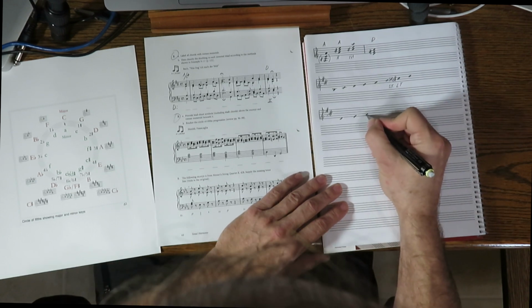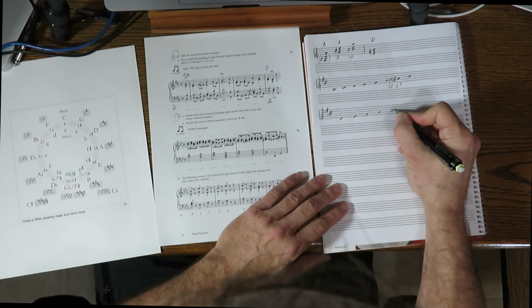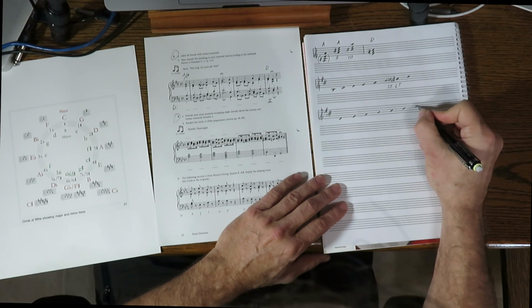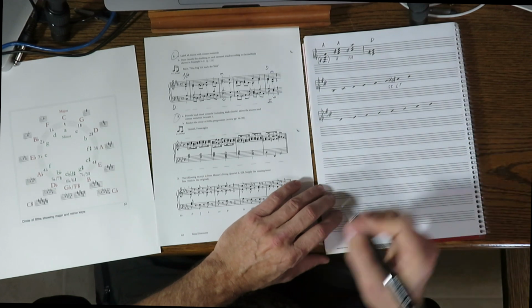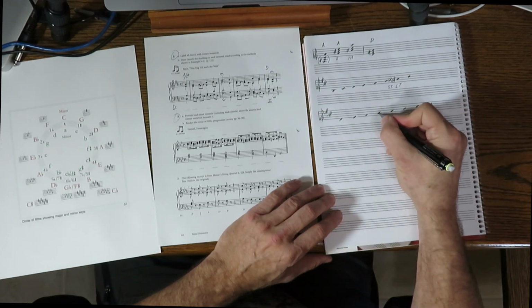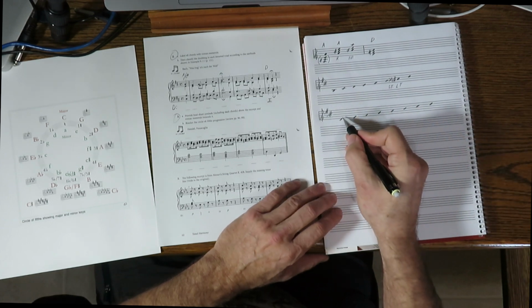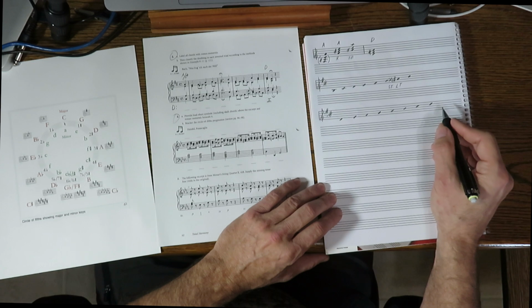So let's just do that real quick. There's our G, A, B, C sharp, and then our octave. Okay, so now we just stack it in thirds to build our triads.